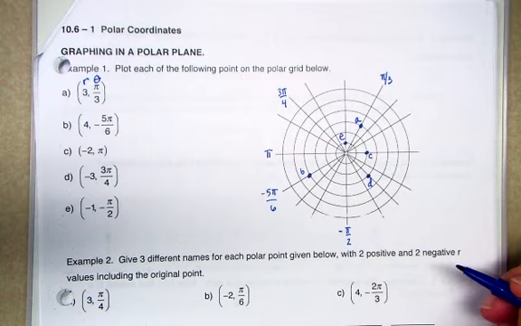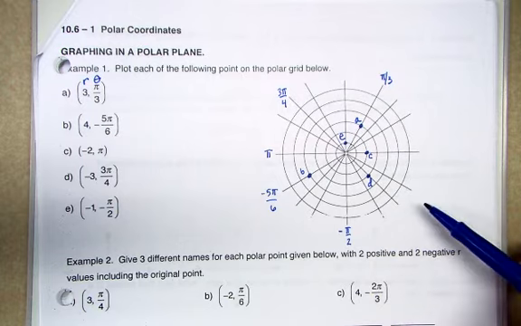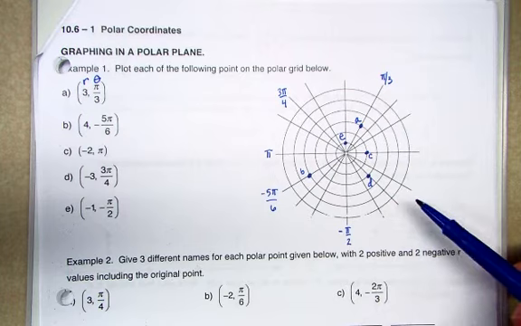And there you have all 5 points. Again, if you're having trouble with this, look back in the book at those 2 pages that you did for homework last night and at the practice packet.